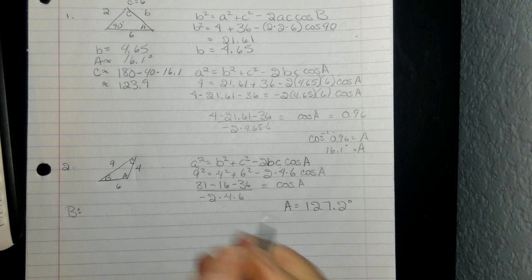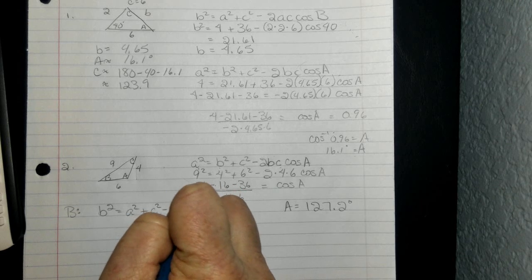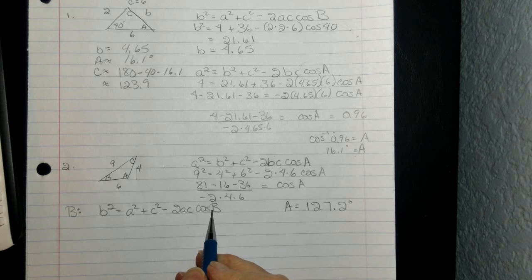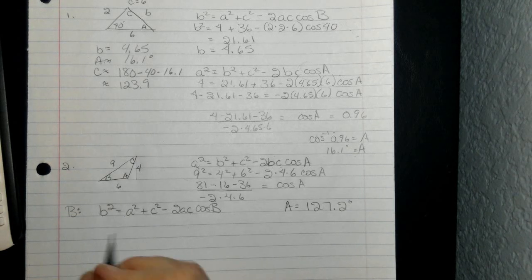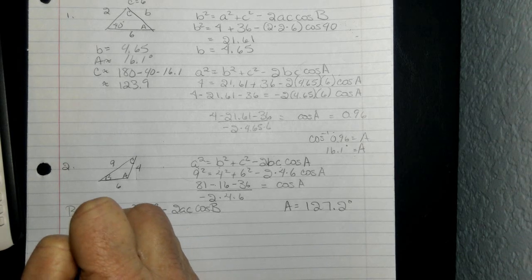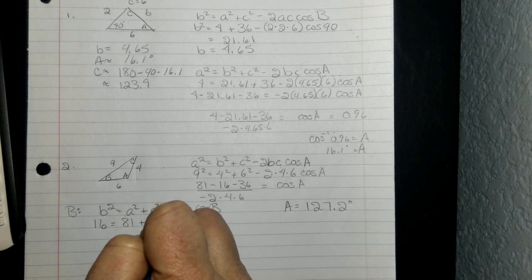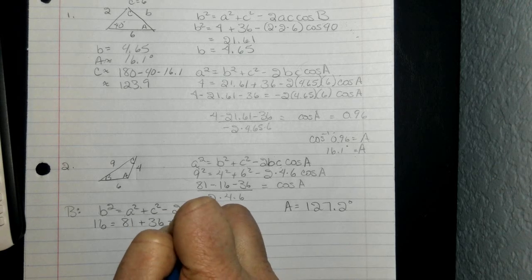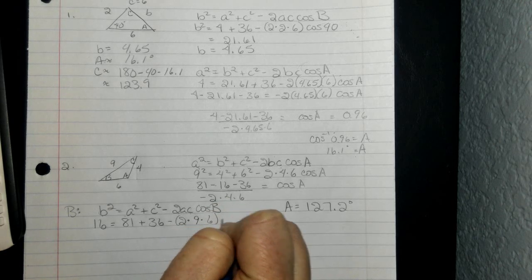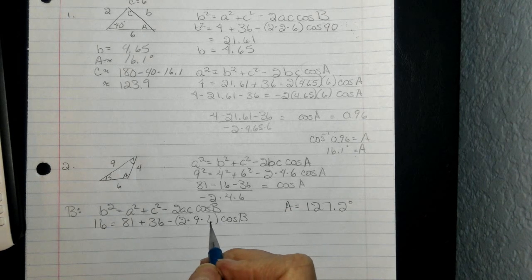So let's do b squared equals a squared plus c squared minus 2ac cosine B. Let's make sure: little b over here, big B in the angle, ac, ac. Okay, this time I'm not going to get it right. So b squared is 4 squared, so 16 equals a squared, which is 81, plus c squared, which is 36, minus 2 times 9 times 6 cosine B. Make sure I got that. a is 9, c is 6.